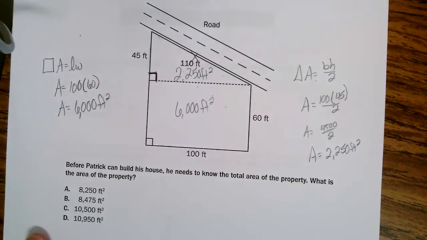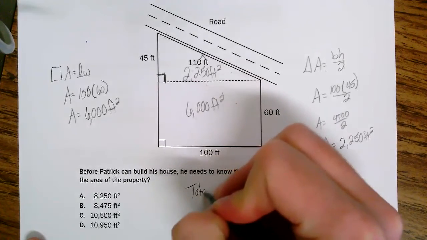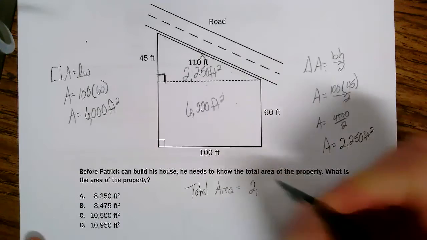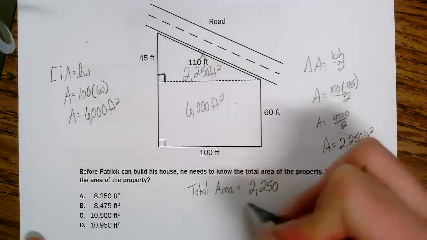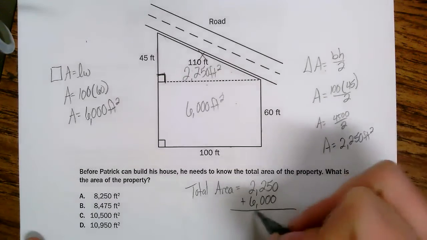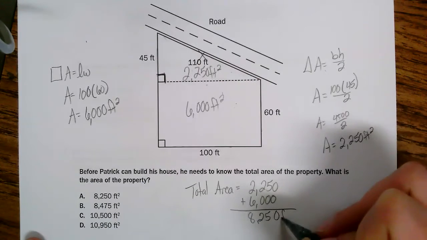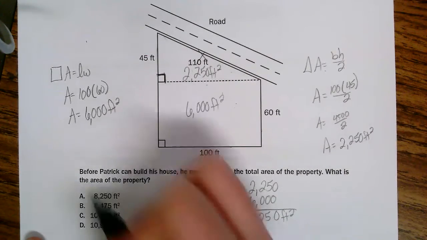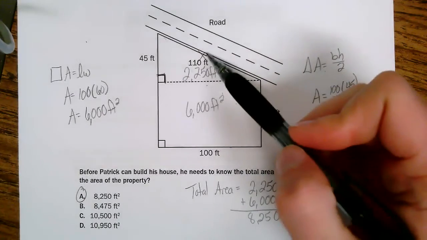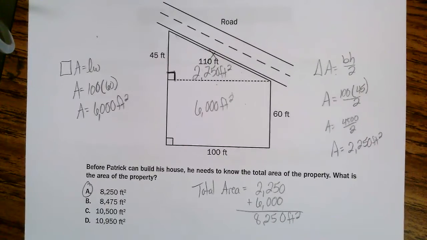I want to know the total area, so to find the total area, I'm going to add 2,250 plus 6,000 together. That's going to give me 8,250 feet squared, which is 8. Be careful on your triangles. Never use slanted lines to find area. They're going to try to trick you that way.